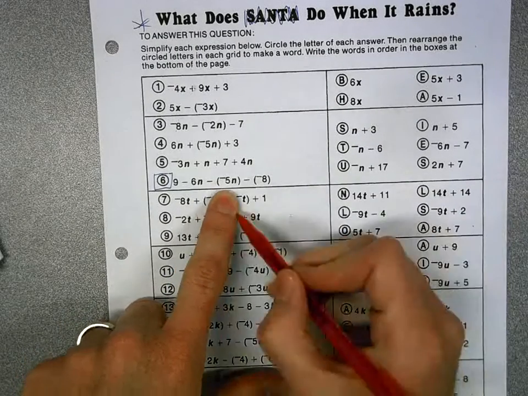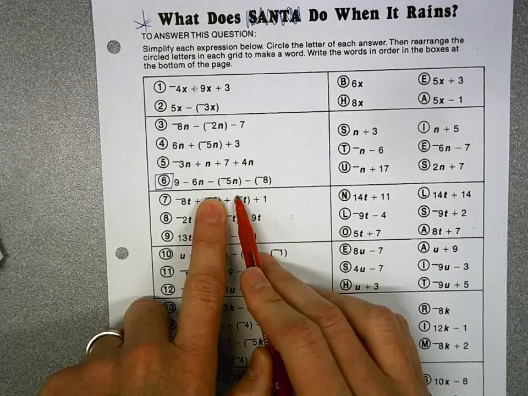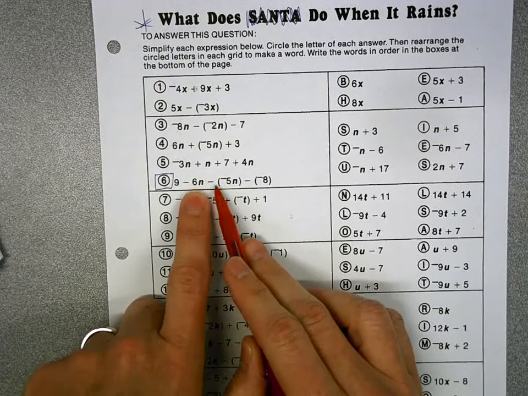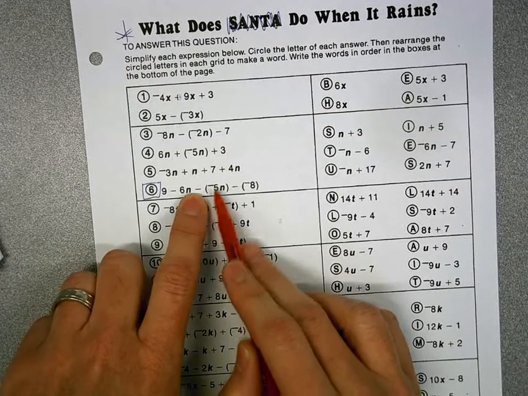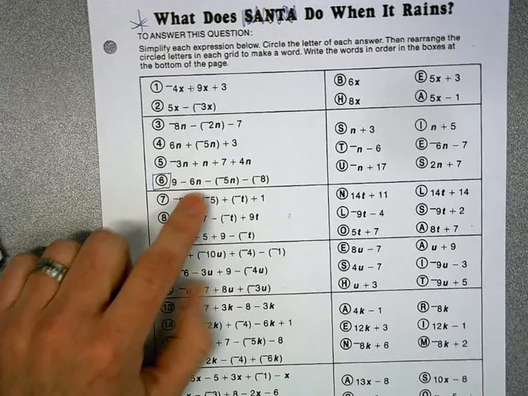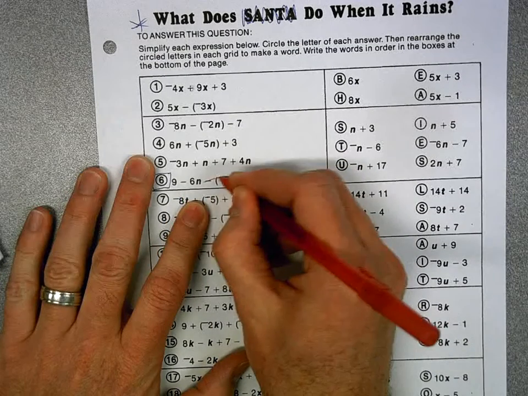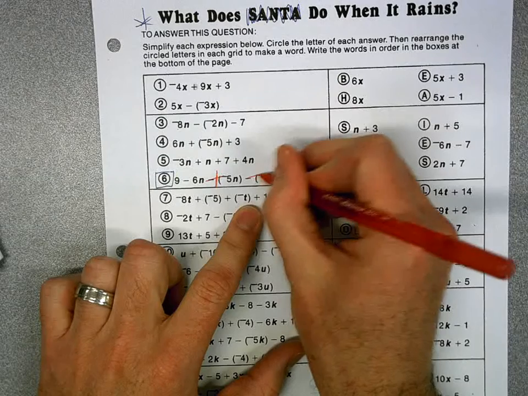I know the format of this, and I don't want it to confuse you. That is a negative 5n. They just want you to know the difference between subtraction signs and negatives, I guess. So they put the negative as a superscript, up top. It's still a negative. So this is a double negative. I'm going to convert it to a big plus sign there, and I'm going to convert this double negative into a big plus sign.